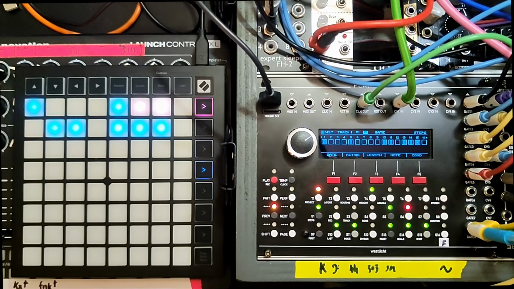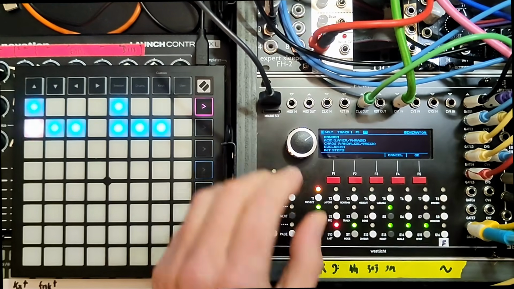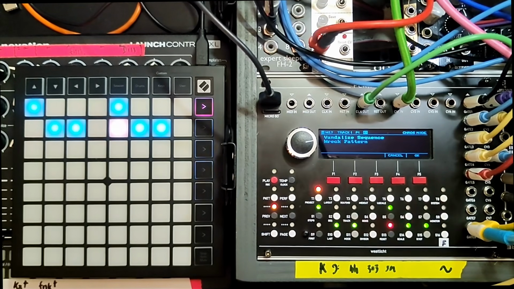Then, let's say something about chaos. Chaos is the most experimental generator I've implemented so far.